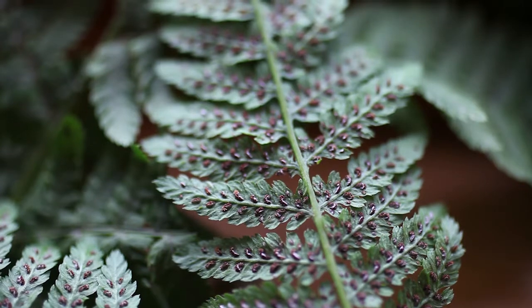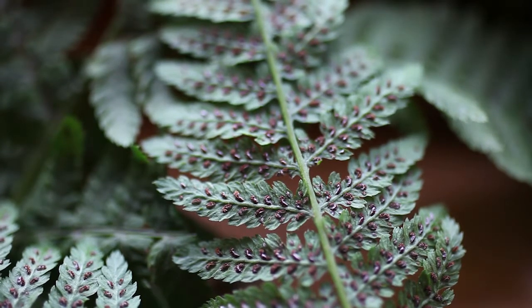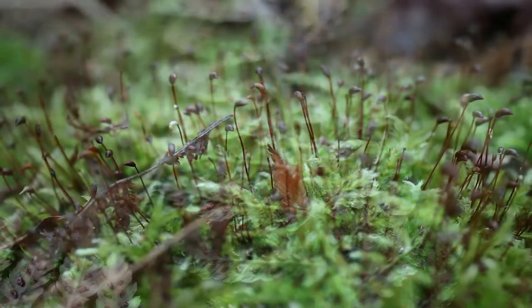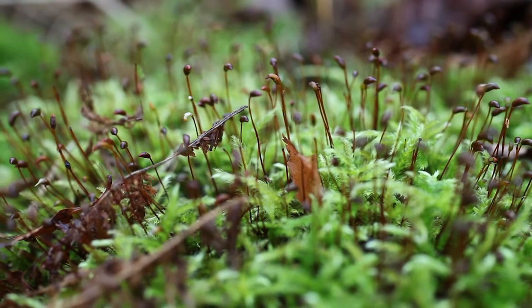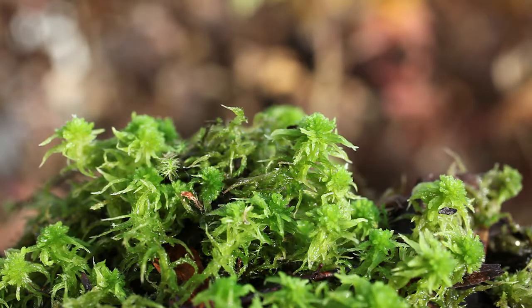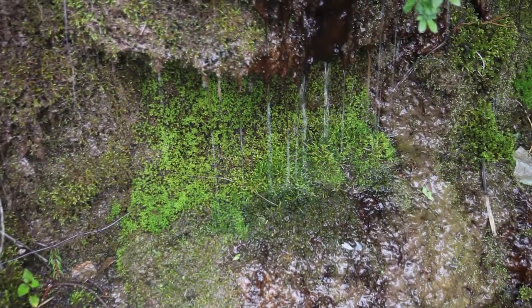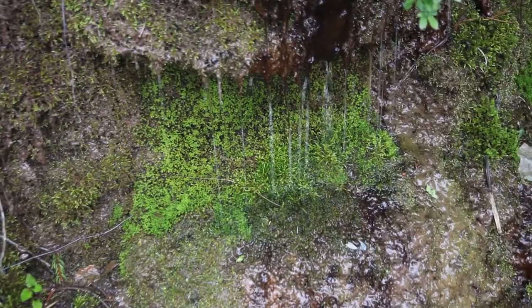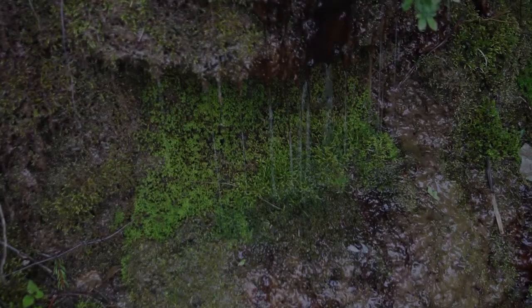These cases on the back of this fern contain spores, as do the capsules found on the top of the stalk of this moss. Mosses also do not have tubes inside them to carry water and food. Because of that, mosses are most often found in moist places.